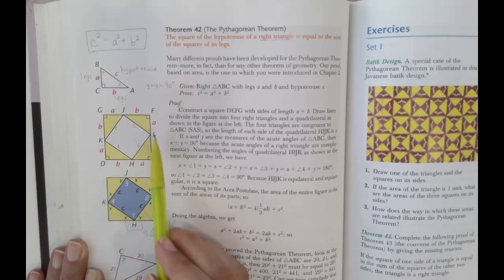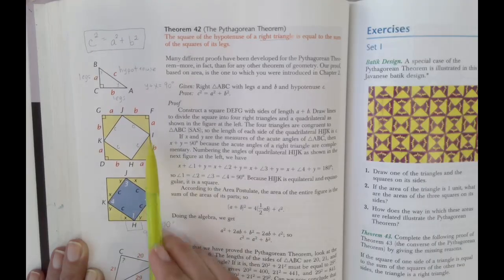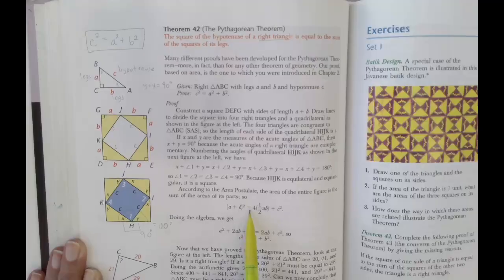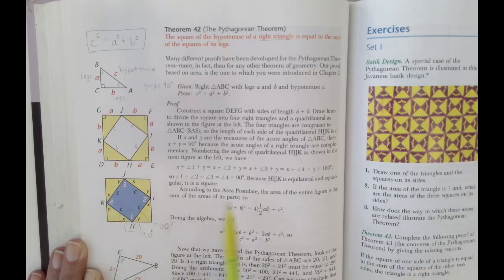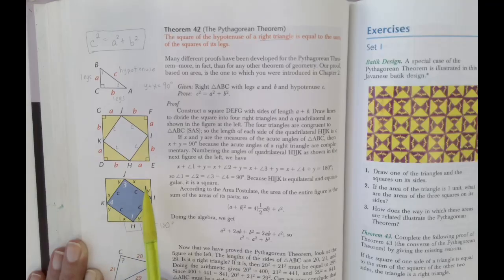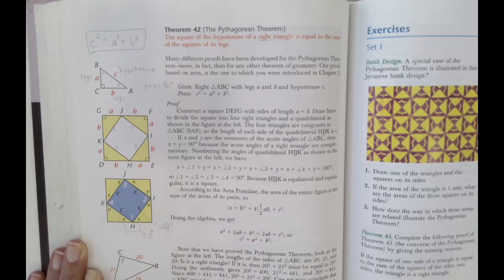But instead of saying base times height, we're saying A plus B squared equals 4 times 1/2 B squared. So this is our 4 triangles here in the corner, plus C squared, our square in the center. So this entire square is found by adding the sum of the 4 triangles and the square. This is what we have.